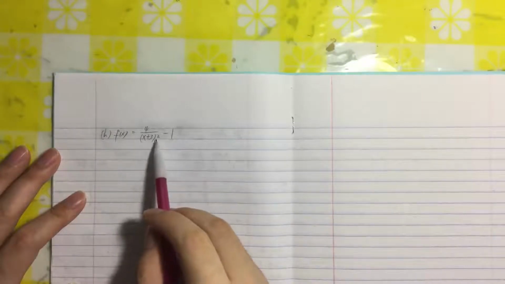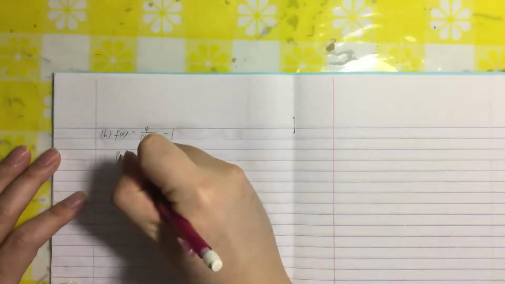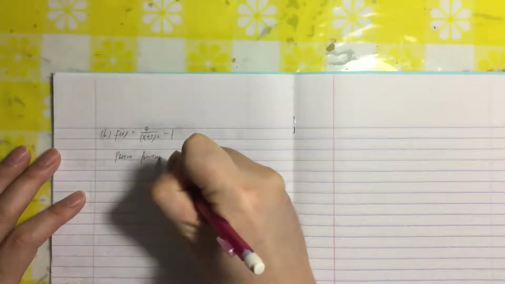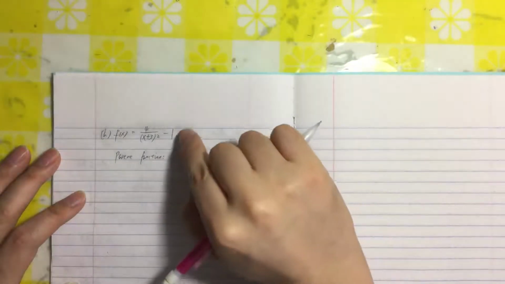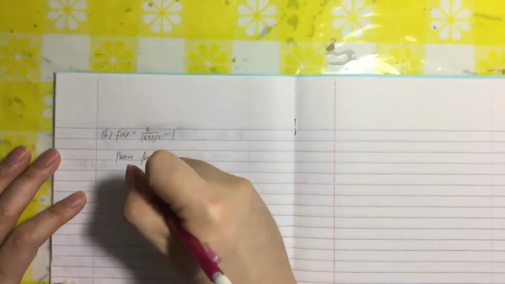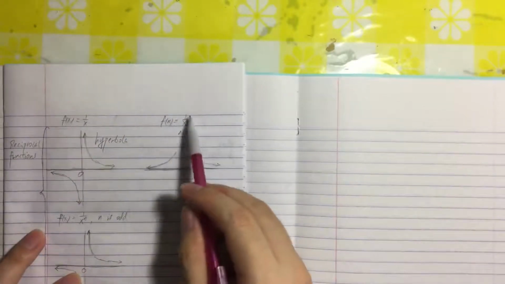Next example, f of x equal to 4 over (x plus 3) squared minus 1. How do we graph this function? Let's choose the parent function first. In order to choose the parent function, let's drop all the numbers. If we drop the 1, drop the 4 on the top, drop the 3 on the bottom, it looks like the parent function is y equal to 1 over x squared. The graph of this function looks like this. We choose this function as a parent function.